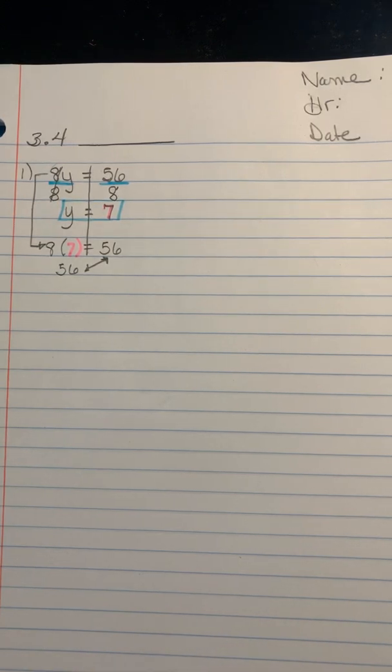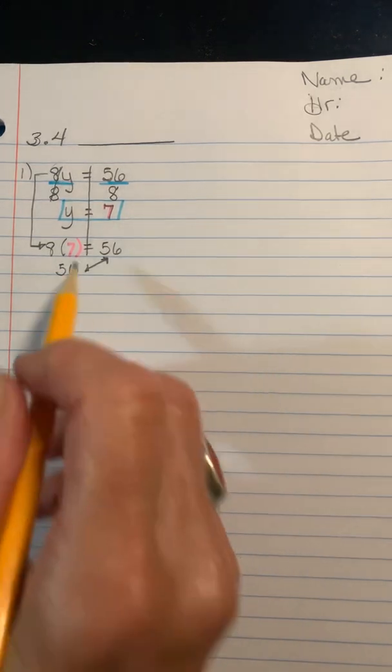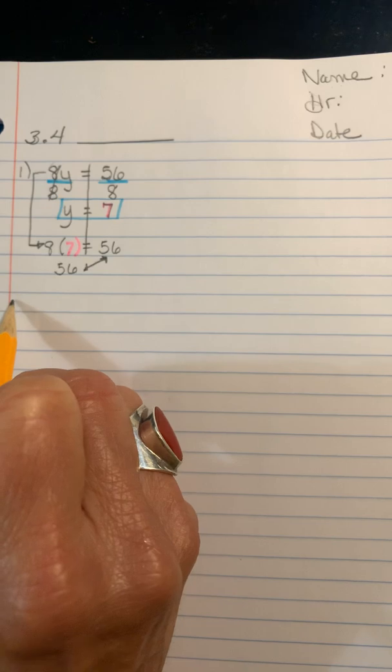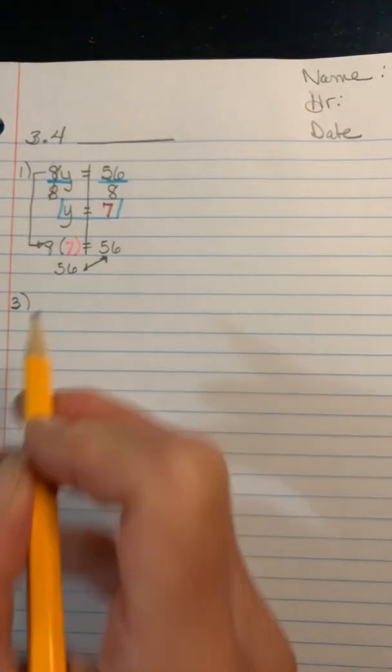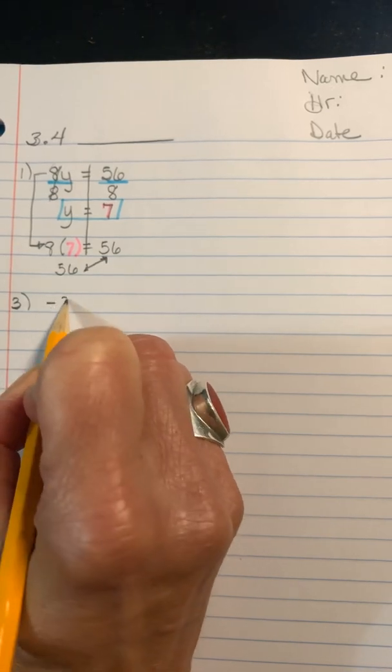I know, it's a lot of steps to show when you already knew that y equals 7. You're learning a process so that when the problems get more challenging, you have the process down. Skip a line, go on to question number 3. And you move down the process. Once you get used to doing these, it really gets quite easy.